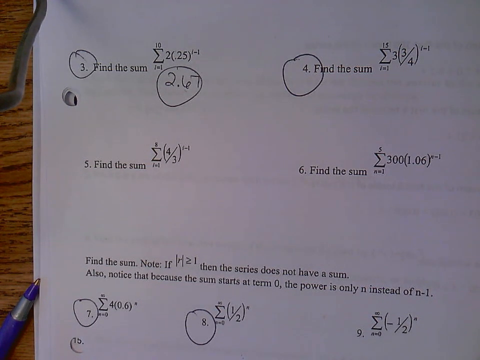Don't put the exponent outside. Still need your 1 to 10, because that's right. Okay, then is this what you're doing right now? Yeah. So you do 2, don't do parentheses, times 0.25.